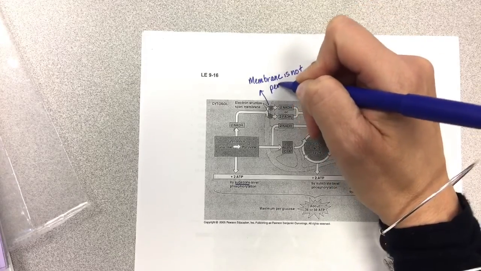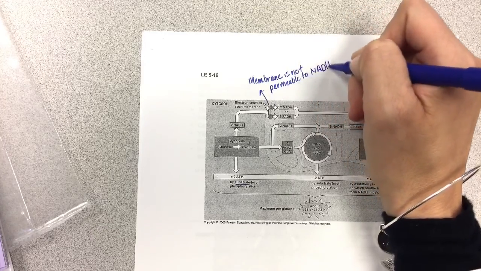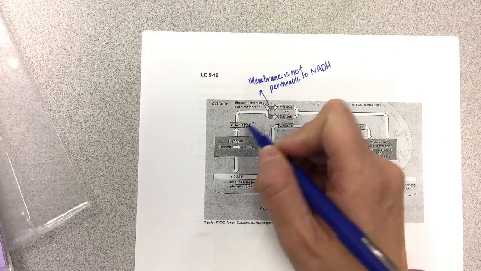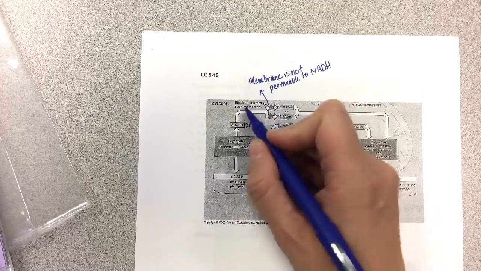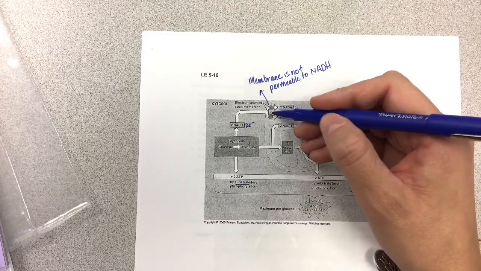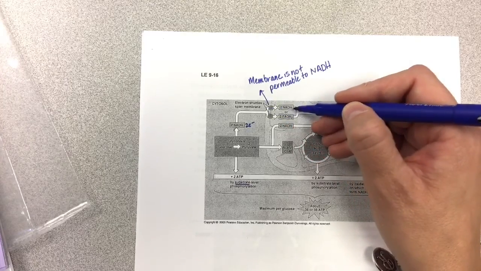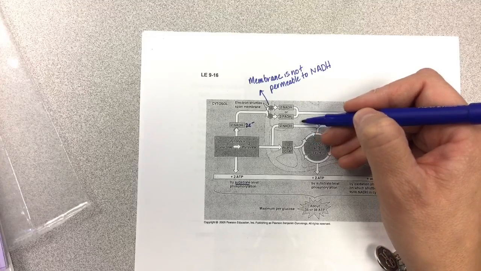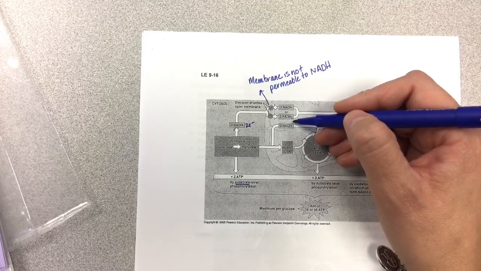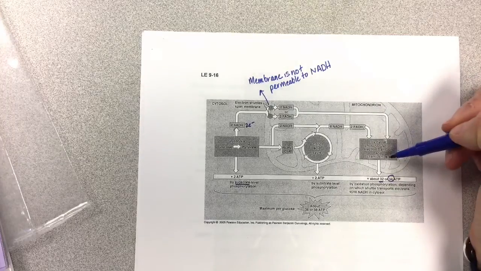It's not permeable to NADH. So what happens is the two electrons that are being carried by NADH come over here, and those shuttle across the membrane, but NADH actually doesn't. So those two electrons, when they move across the membrane, can either be picked up by NAD plus and become NADH in the mitochondrial matrix, or by FAD and become FADH2.